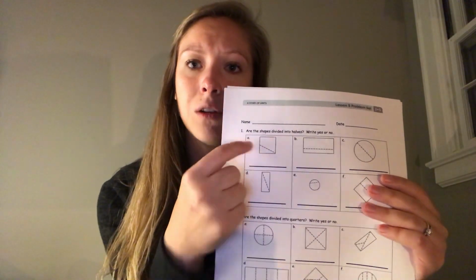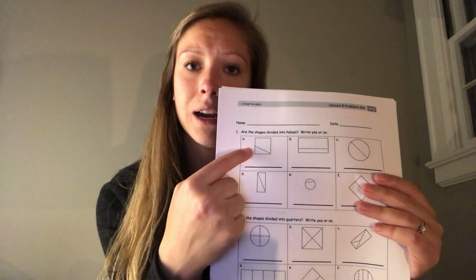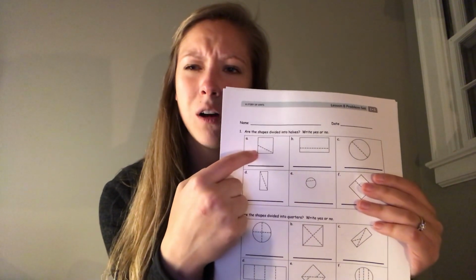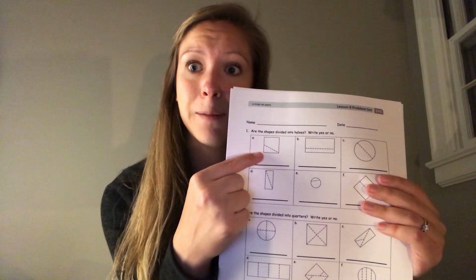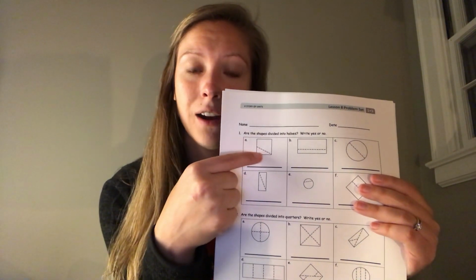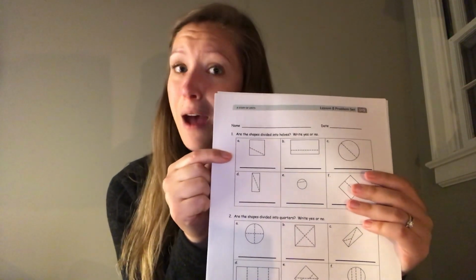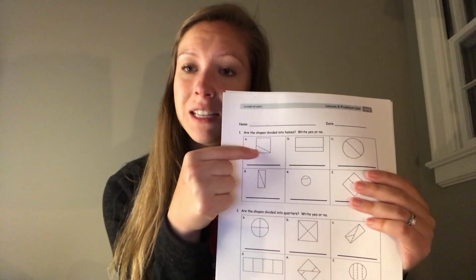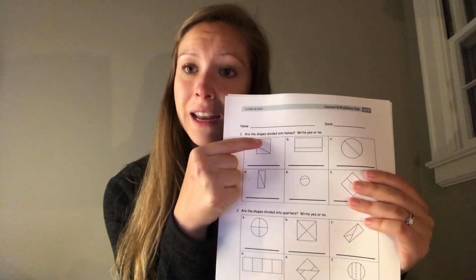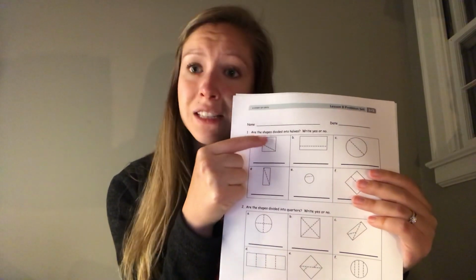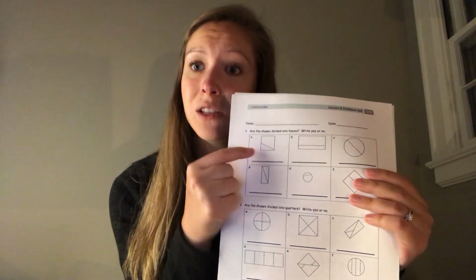So, for example, let's do this one together, letter A. Are the parts equal? This line cuts through the square, and you need to think, is this equal? As if this was a piece of cake, and I gave you this piece right here, and I kept this piece for myself, would you be happy? Probably not, because they are not equal. This side is smaller than this side. So it's not divided in half. Okay, so for letter A, you would write no. And you're going to do the same thing for the rest of them.